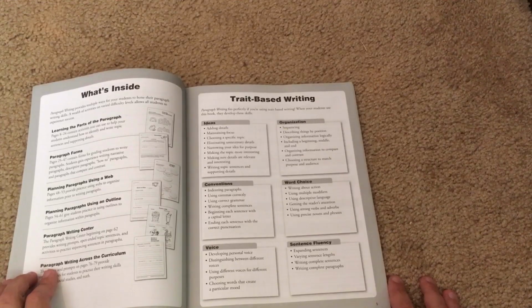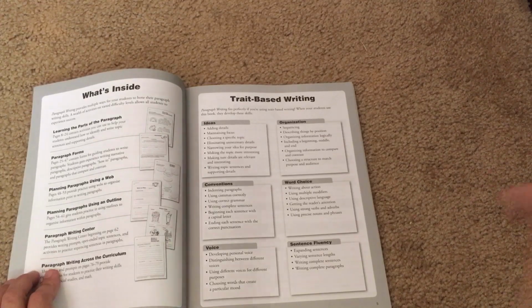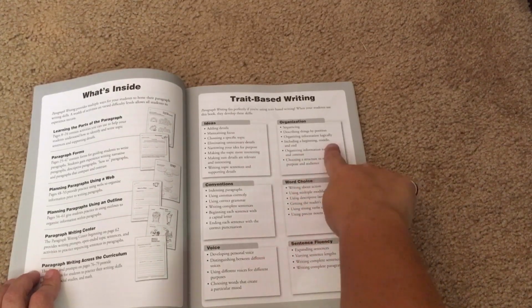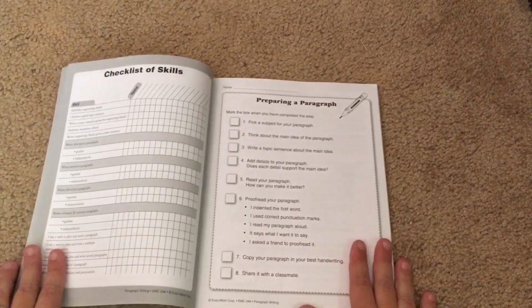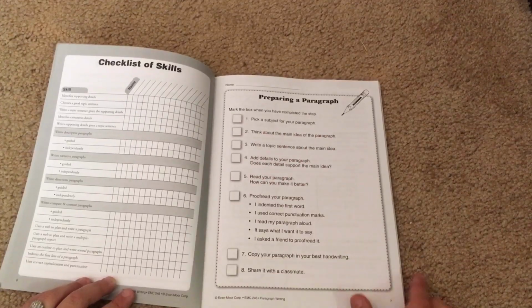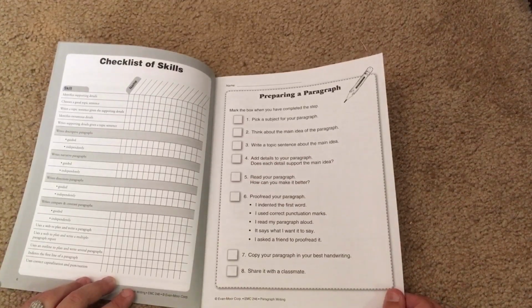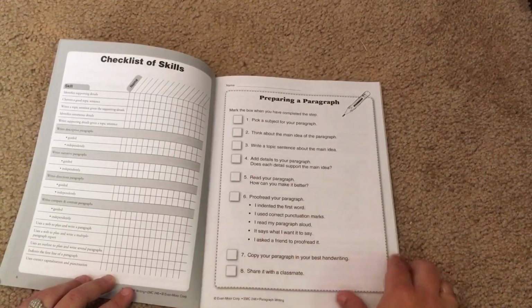It says paragraph writing fits perfectly if you're using trait-based writing. When your students use this book, they develop these skills. And then it goes through the different types of ideas, conventions, voice, organization, word choice, and sentence fluency. You have a checklist for their skills. And then you have this preparing a paragraph checklist.